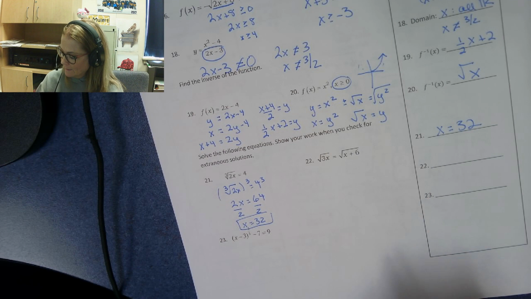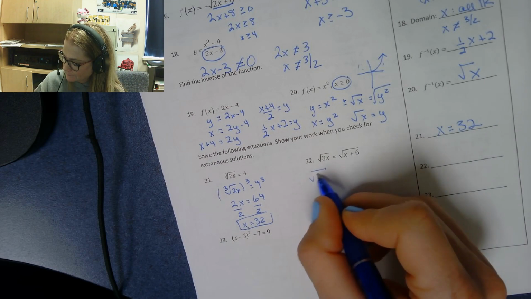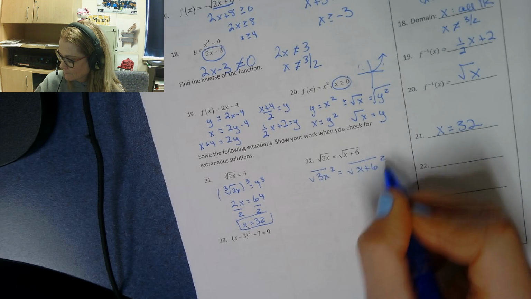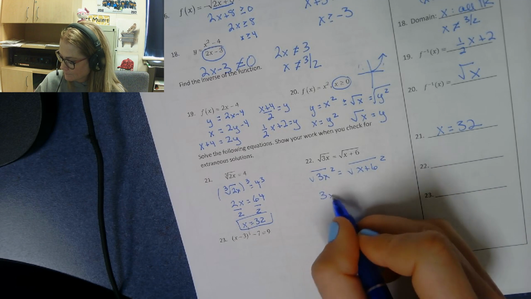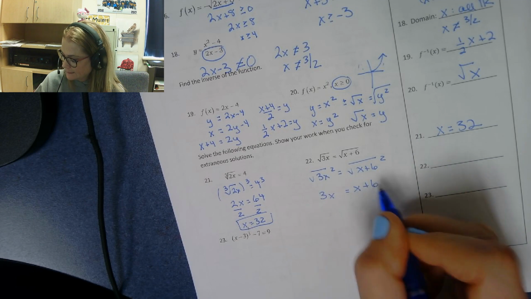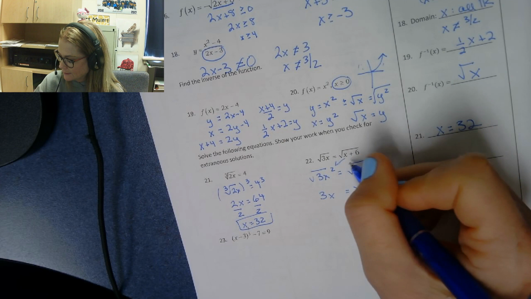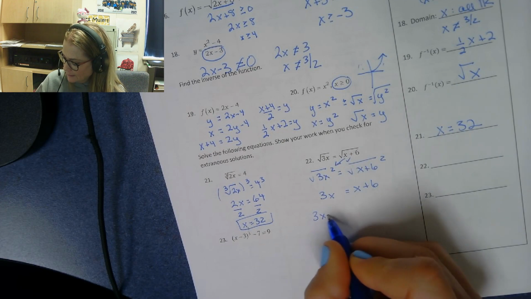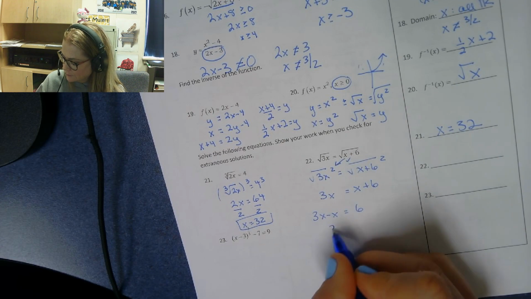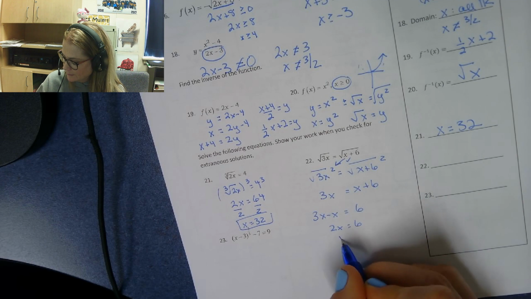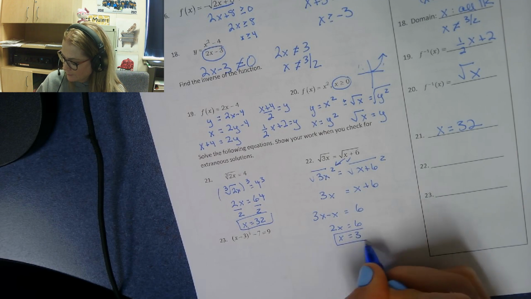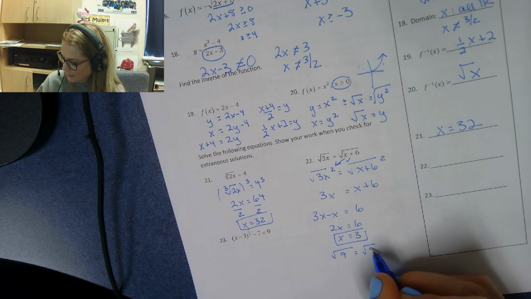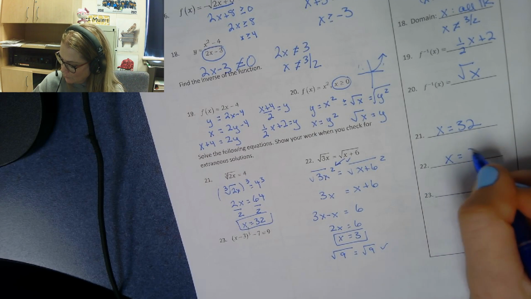Here I'm going to square both sides. Now this one I'll have to check since I squared both sides. So 3x minus x equals 6. 2x equals 6. Divide by 2. x is 3. So I'm going to check that one. Is the square root of 9 equal to the square root of 9? Yes. So this one works.